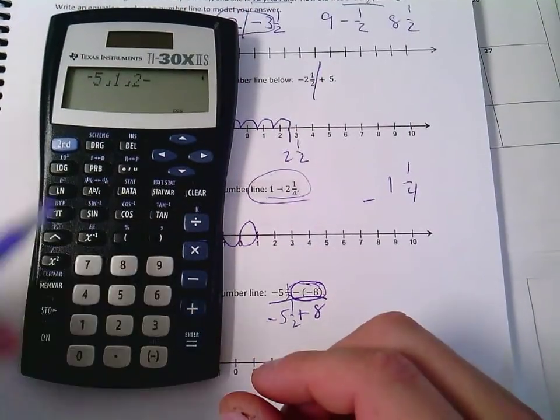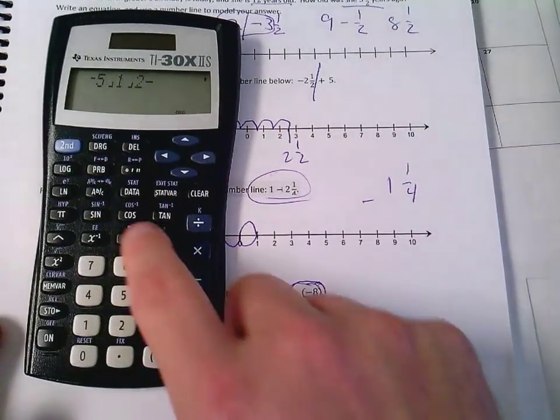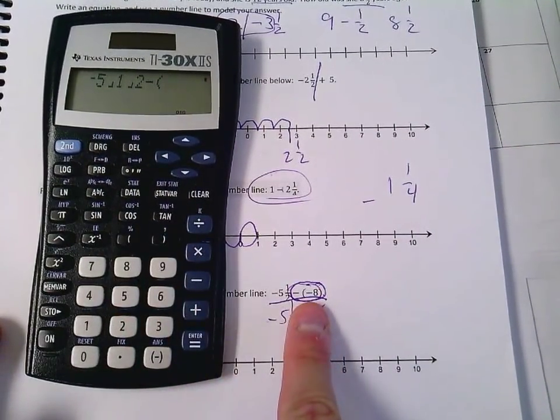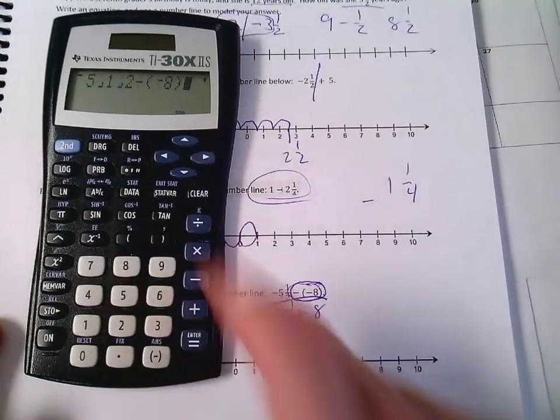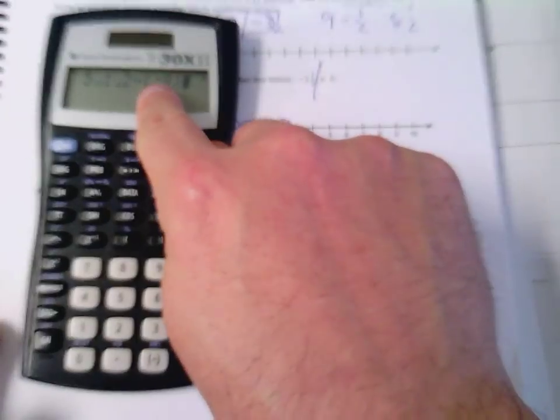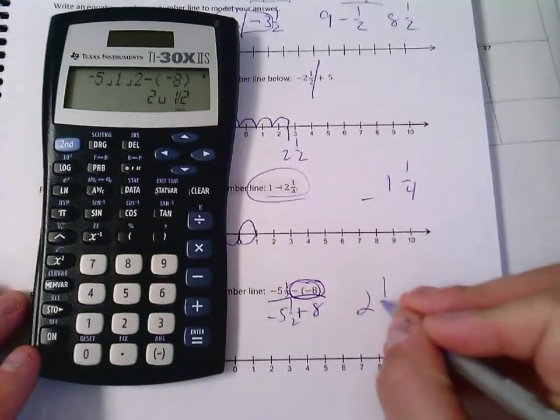Negative 5 ABC 1 ABC 2, and you're using the minus button. Now, anything that's in parentheses is the negative button. So you have to press the negative 8. If you hit the minus button again there, it's going to give you this syntax error. And hit enter, and you're at 2 1/2.